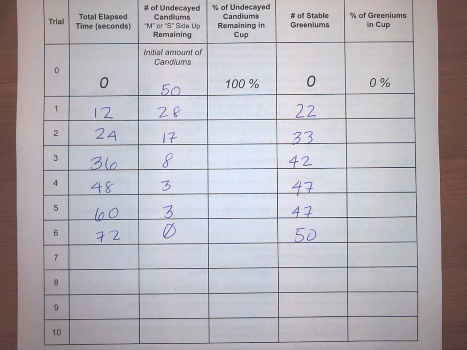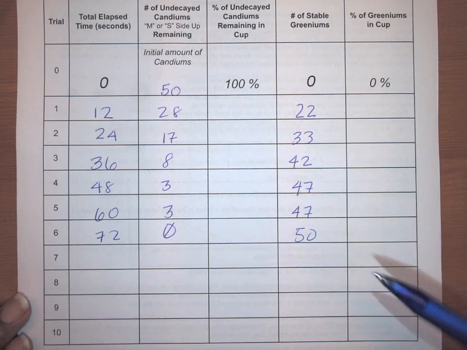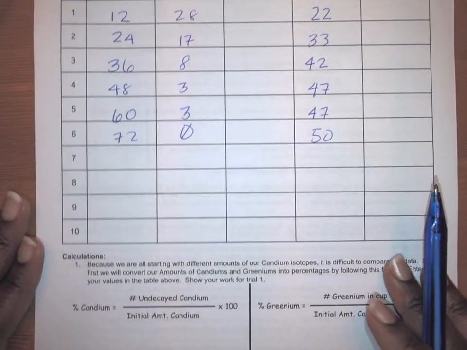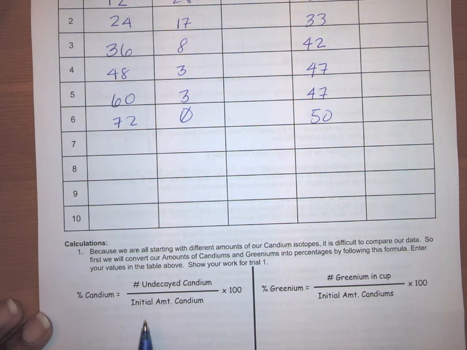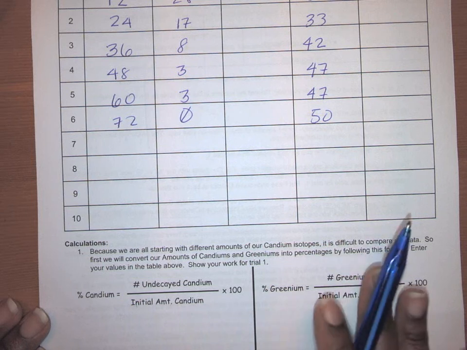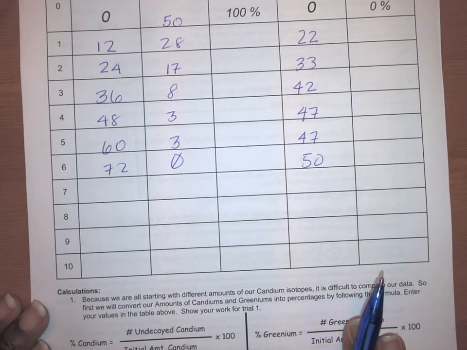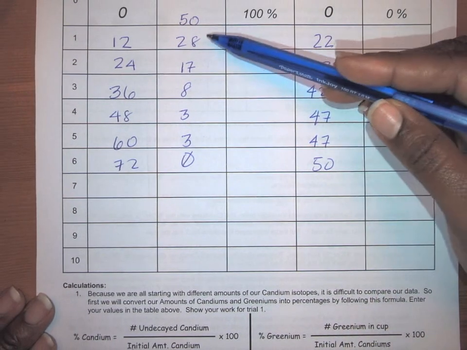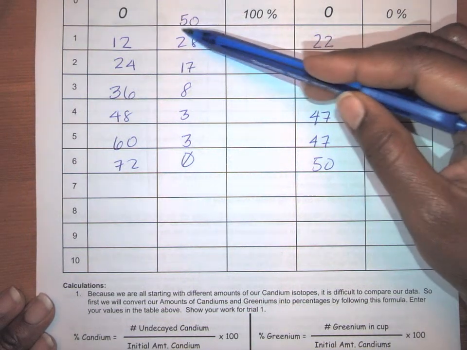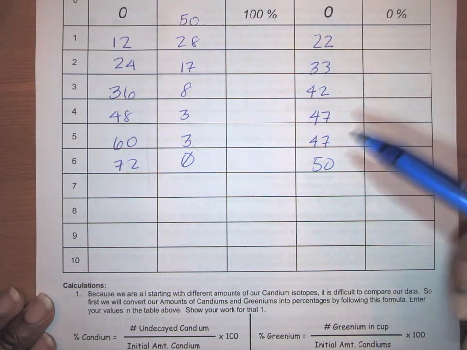All right, now we need to calculate the percent. To calculate the percent, what you're going to do is use these two equations or formulas at the bottom. For the percent candium, it's the number of undecayed candium divided by the initial amount times 100. So the number of undecayed candium would be here, and your initial amount is 50. So I'm going to show you the math I do here.